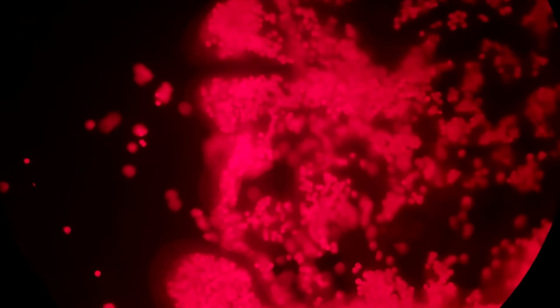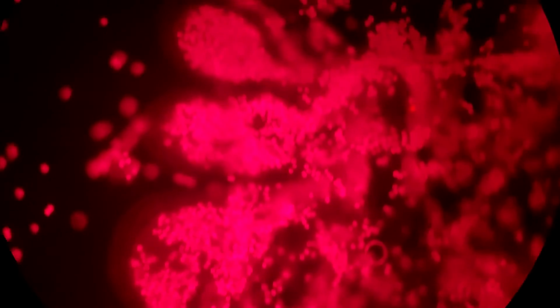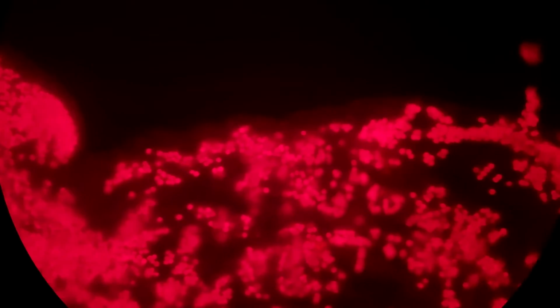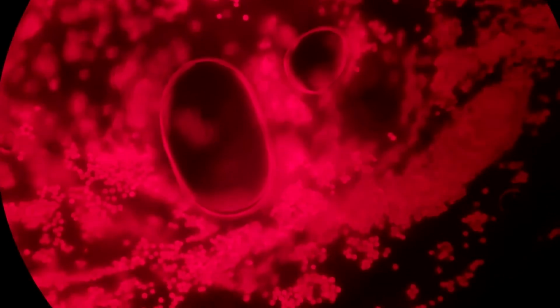So I'm scrolling the slide a little bit. You can see those little stubs popping up on the left. Those are little tentacles that were retracted because it doesn't like being squished. This is the rest of the body. Hard to tell what's going on there because it's all squished. There's a bunch of symbionts. Those are air bubbles again.